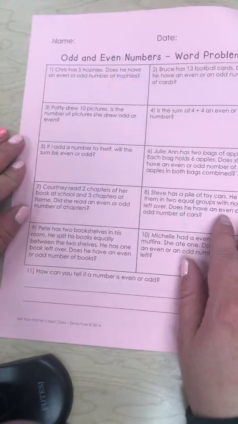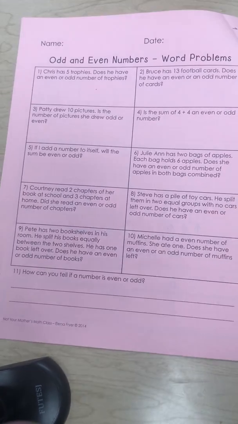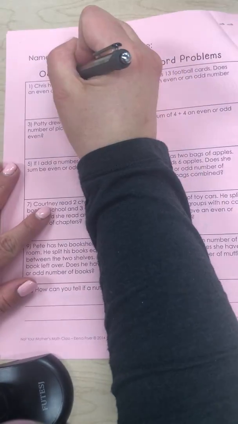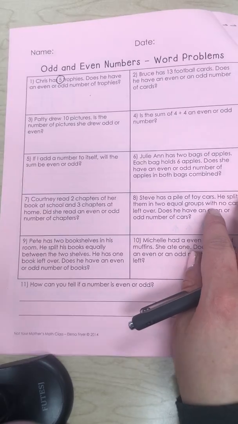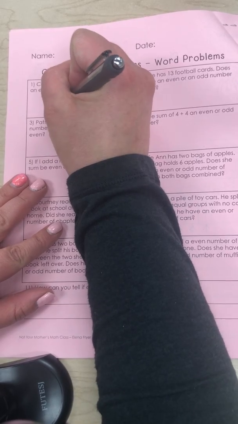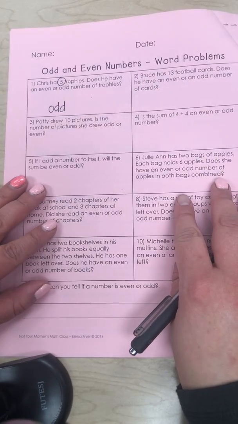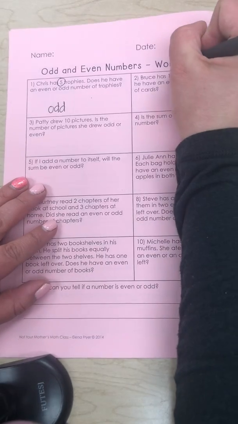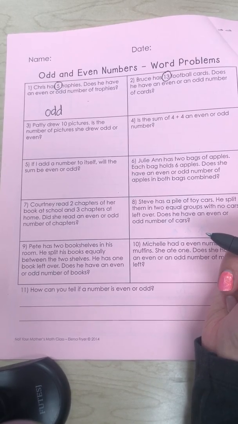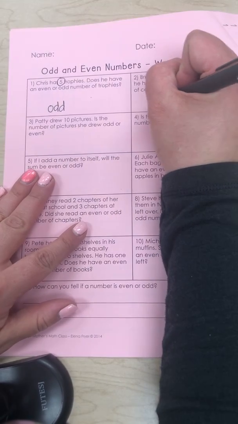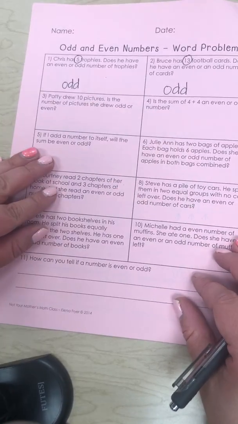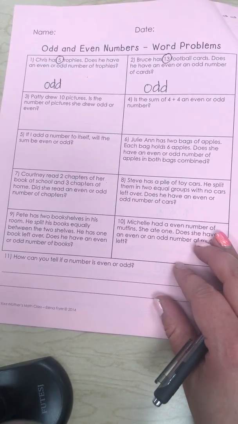And then odd and even numbers, word problems. Chris has 5 trophies. Does he have an even or an odd number of trophies? So if we look at that number 5, that is not counted when we count by 2s. So we know that this one is odd. Bruce has 13 football cards. Does he have an even or an odd number? Can 13 be counted by 2s? Nope, it can't. And so that one is also an odd number. Okay, so your answers should say even or odd.